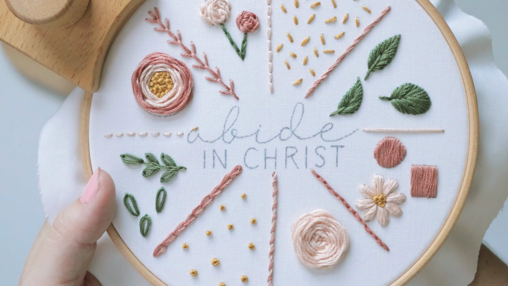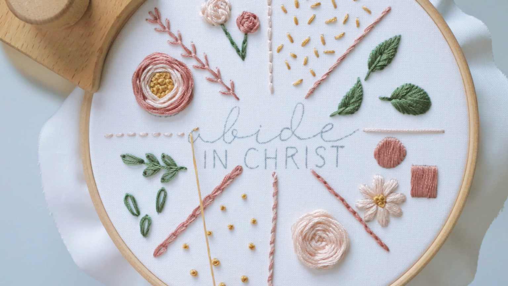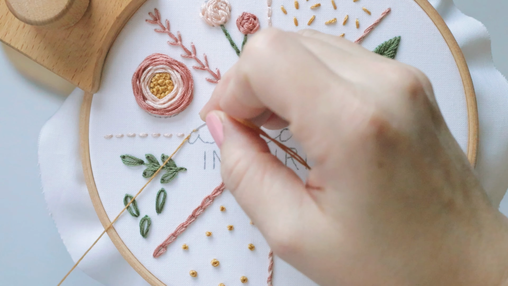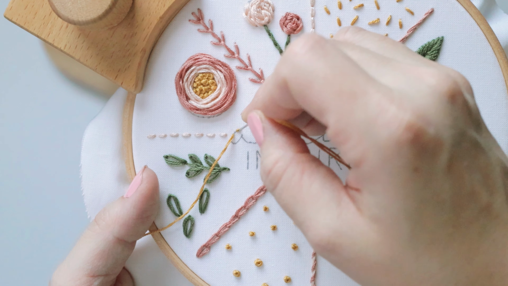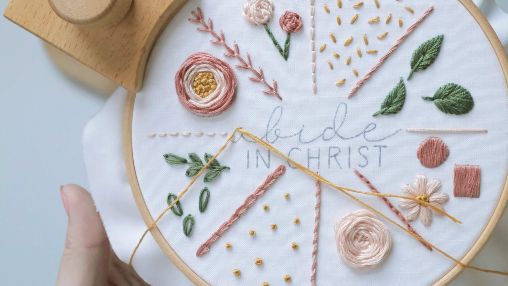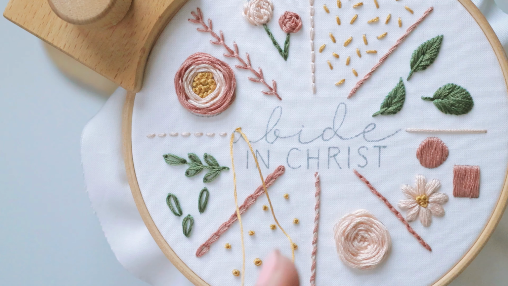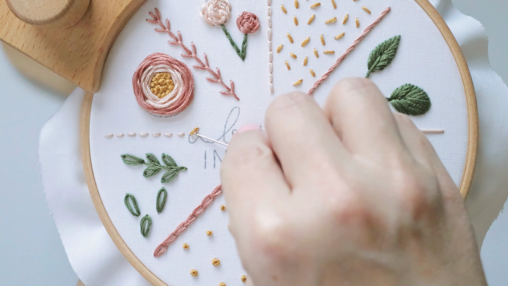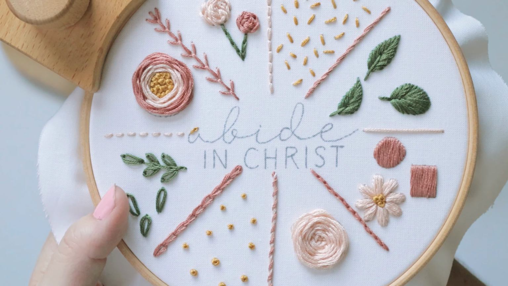Now I'm going half a stitch length forward, and I'm going to go back and split. Now we're just going to continue doing that until we have filled in the A.